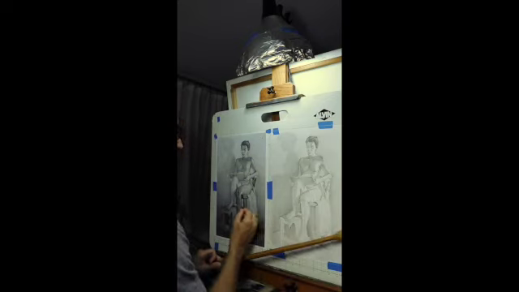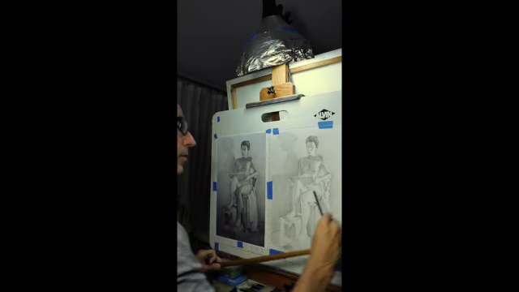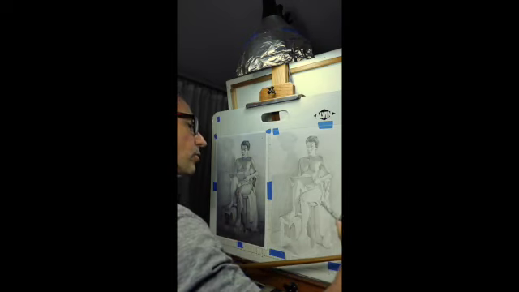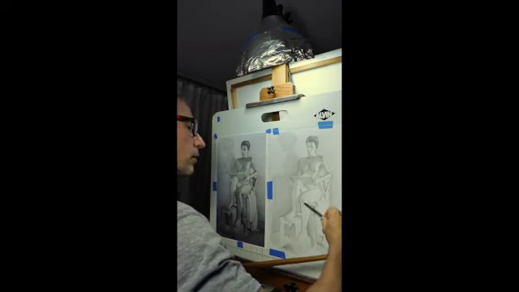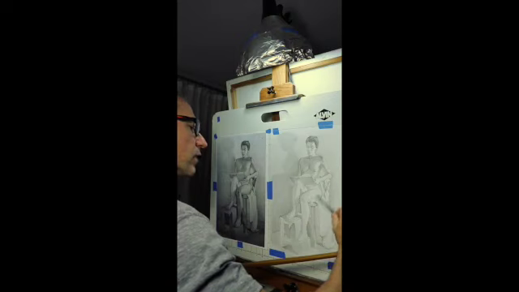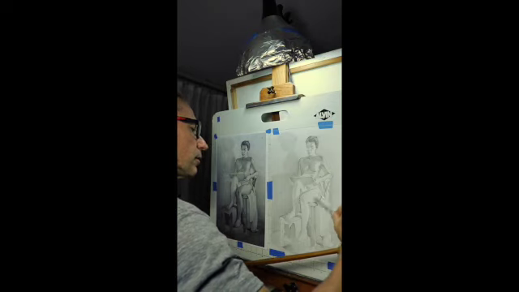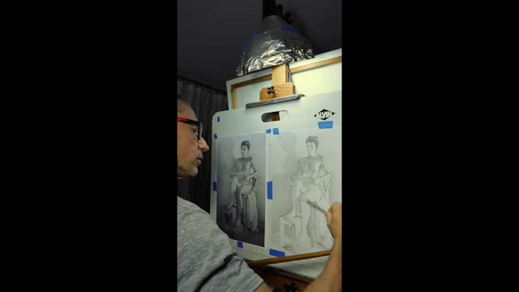So it looks like there's a core light happening. So in order to do that, I'm going to put a base coat. And it looks like it's a solid value, so I'm going to fill it all in, trying to make it a flat value.